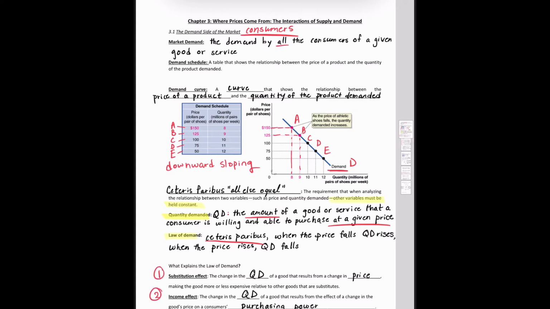The substitution effect essentially says that the change in quantity demanded of a good that results from a change in price, making a good more or less expensive relative to other goods that are substitutes. So when the price of a good falls, consumers will typically substitute or switch towards the good whose price has fallen.